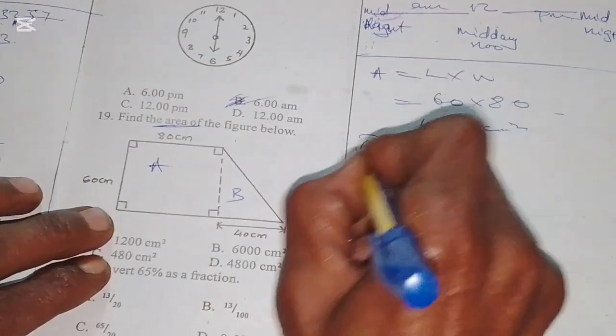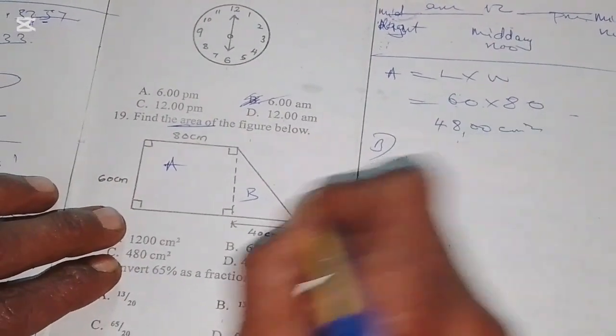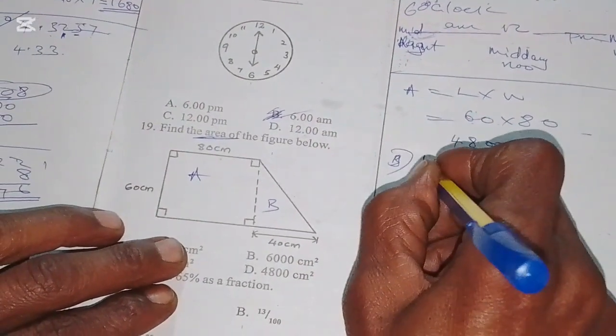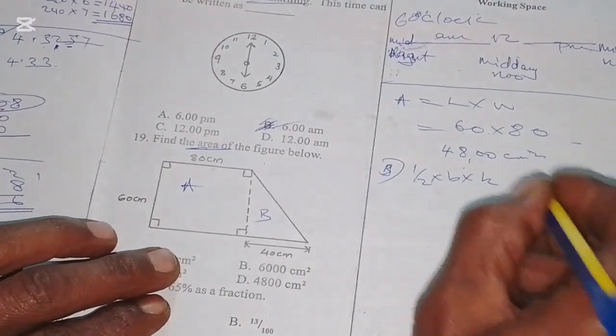B is a triangle, half times base times height.